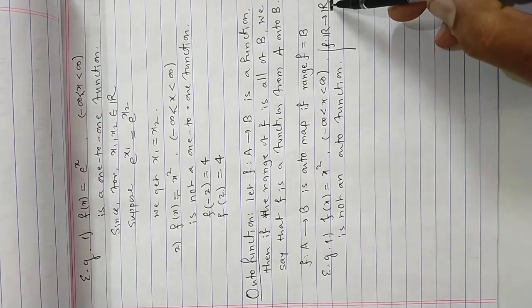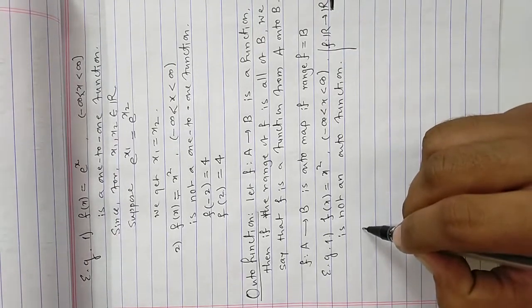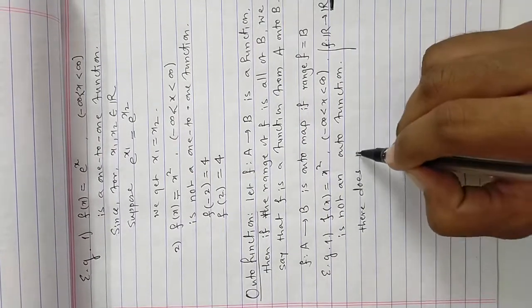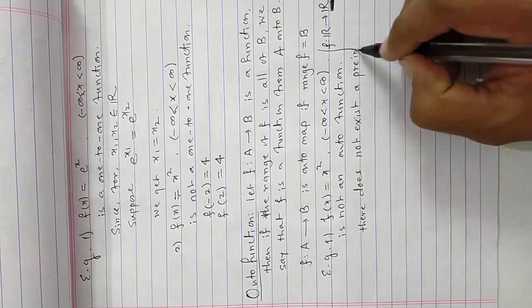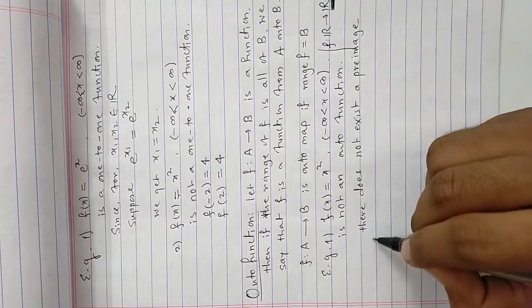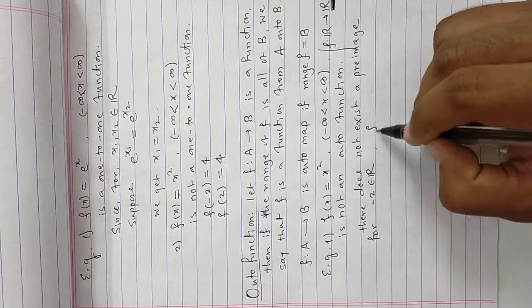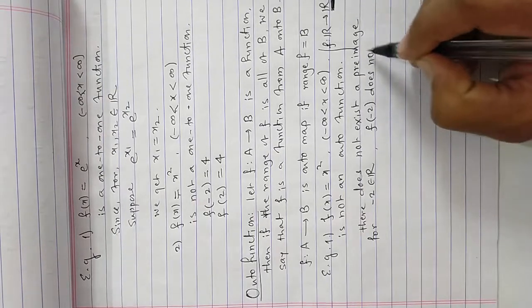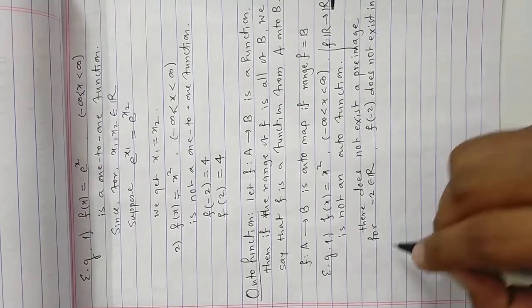Every element in the codomain is not the image of some element in the domain, right? Because there does not exist a pre-image for -2 in the codomain, right? So f of -2 does not exist in the domain.